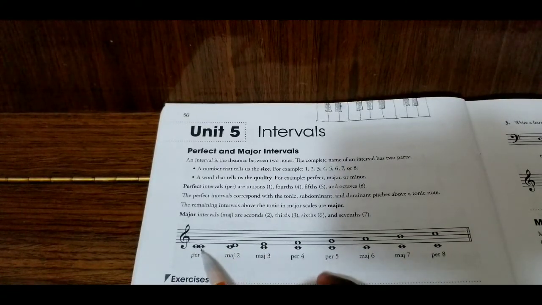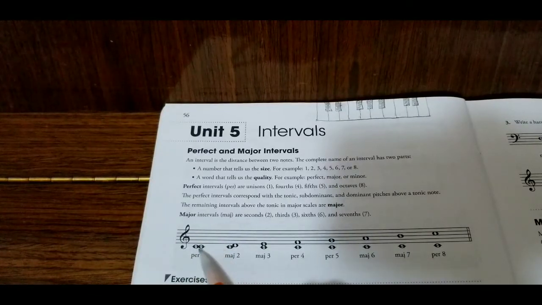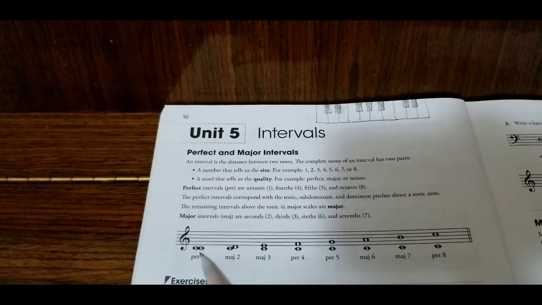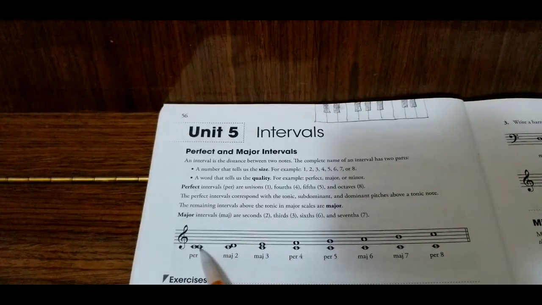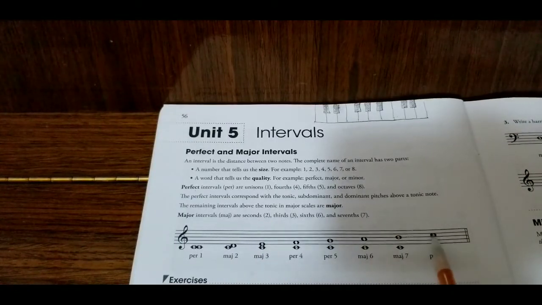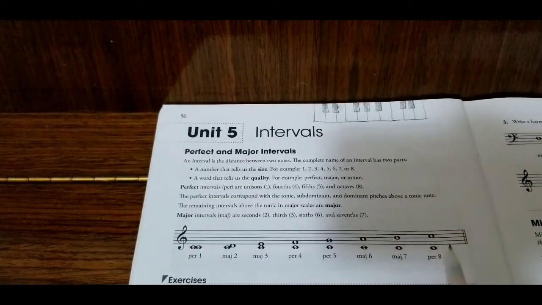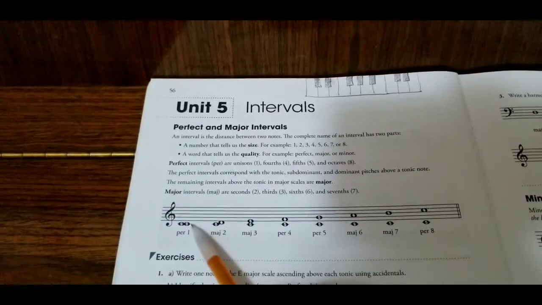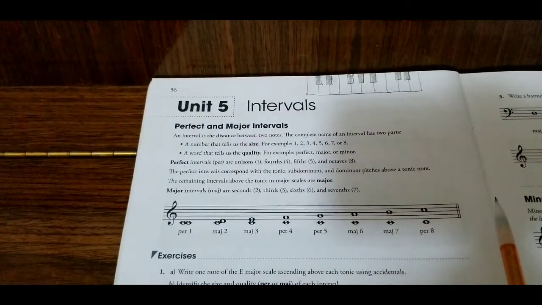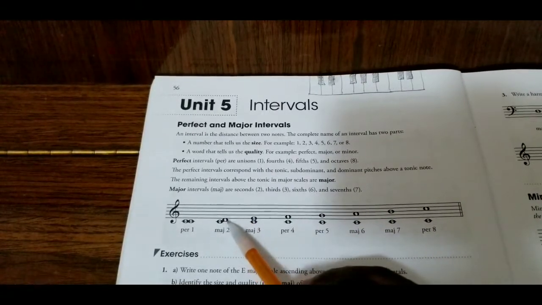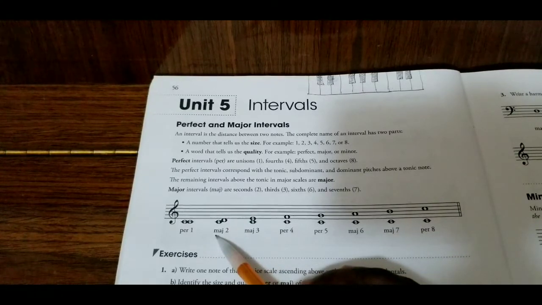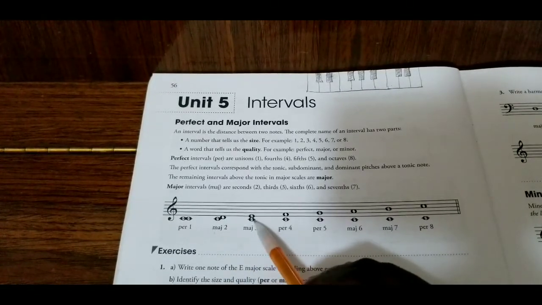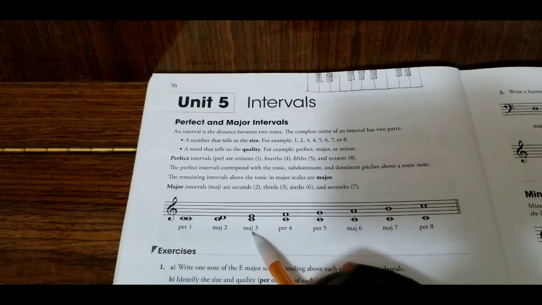Now, as you learned in the earlier unit, a C major scale has no sharps and no flats. So the first step you want to do is think of your keyboard or think of your scale of C major. You'll add all the notes that are required within the C major scale. All these notes will be part of a C major scale. Now, since D is a part of the C major scale, that would give us the major second. Since E is a part of the C major scale, that will be a major third.